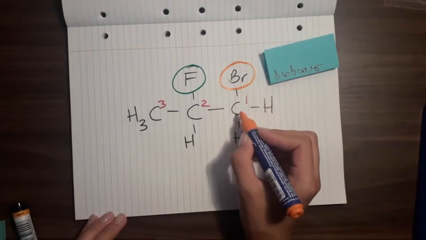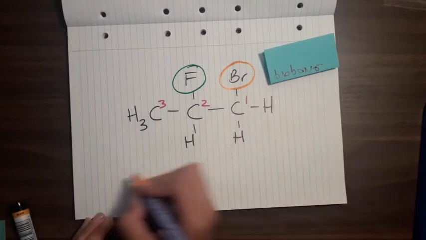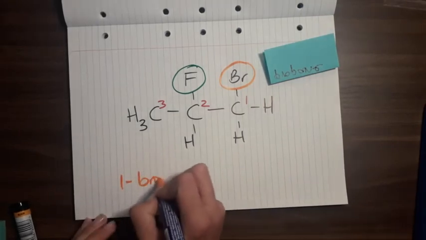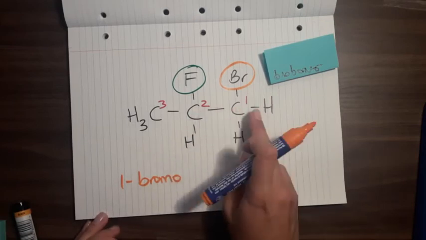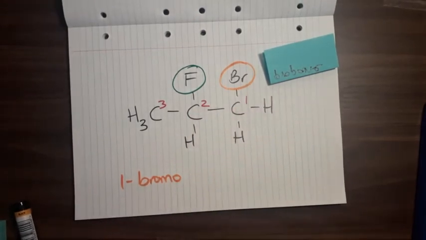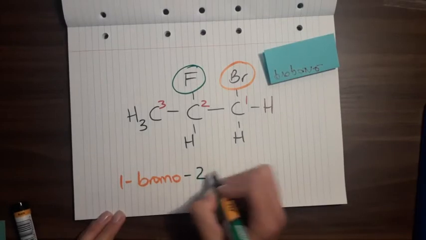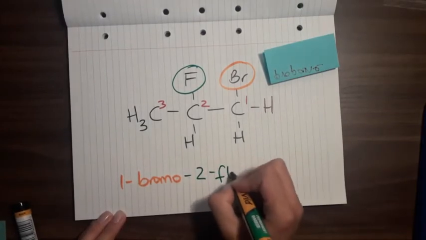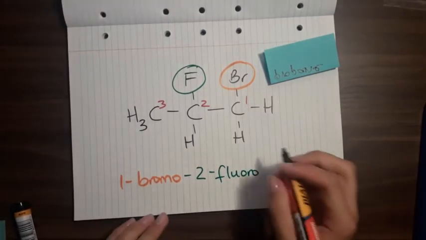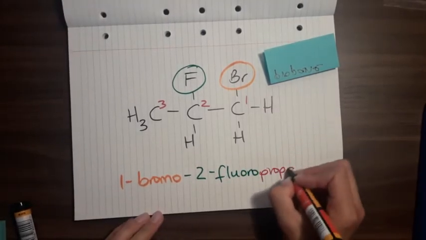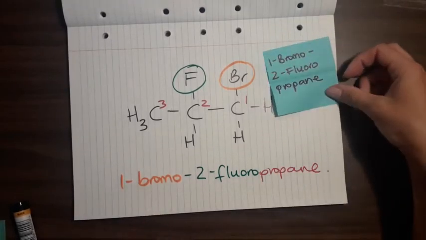We will have to number the bromine, because it could have been on this second carbon. Okay, so we have to say that bromine was on carbon number 1, and fluorine, or fluoro, is on carbon number 2, and then we've got propane. I like propane. Nice and short to draw. Nice.